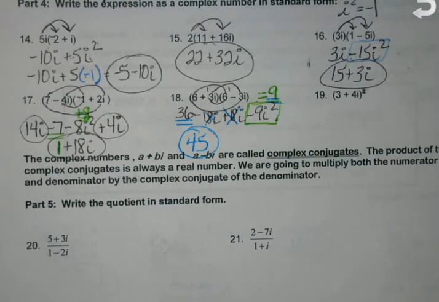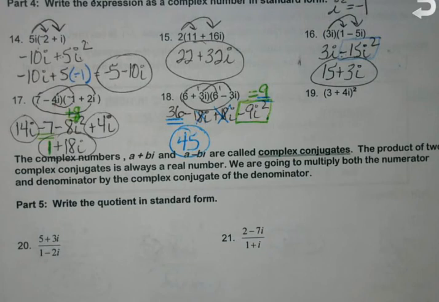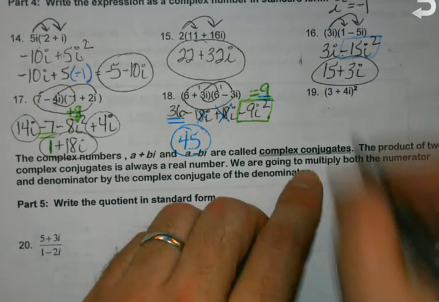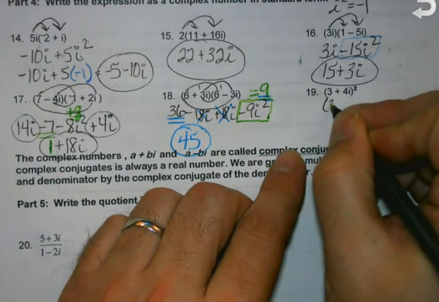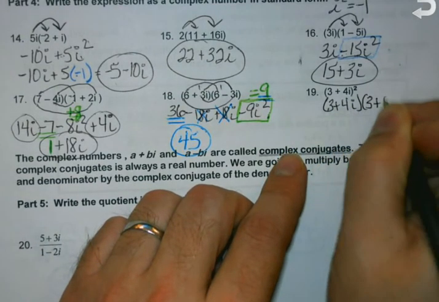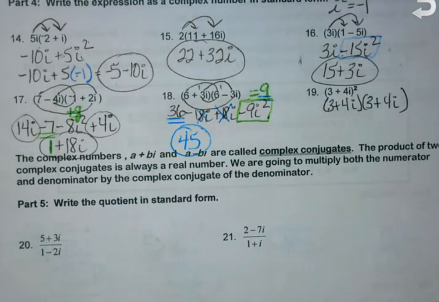So again, keep that part simple. And I always want to do one like 19, just because I know what's going to happen most of the time. A lot of times people just square the 3 and the 4i and think they're done. So here's what I'd want you to do here. For most of you, it's going to be a good idea to literally write this out. 3 plus 4i squared means I have 2 of these. And then I can FOIL it out, because otherwise I think you're going to probably lose the middle term.